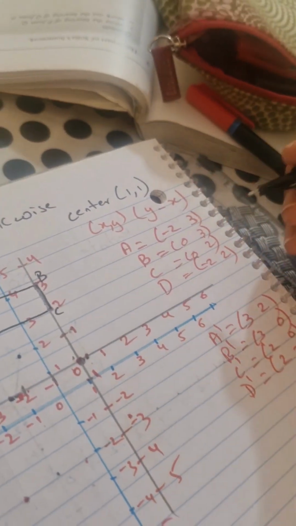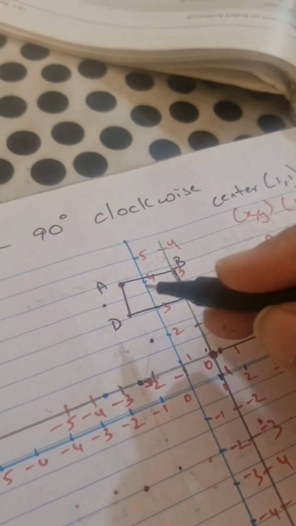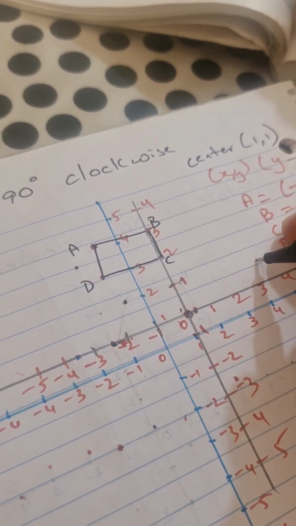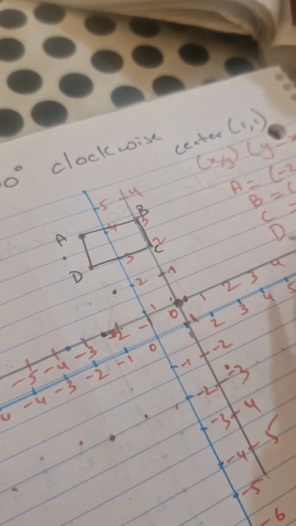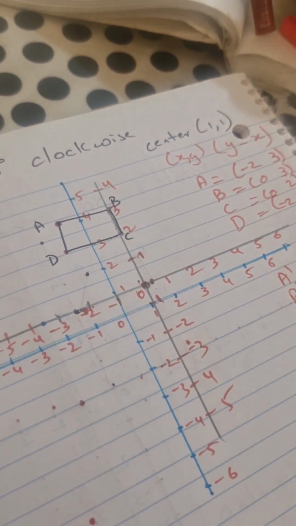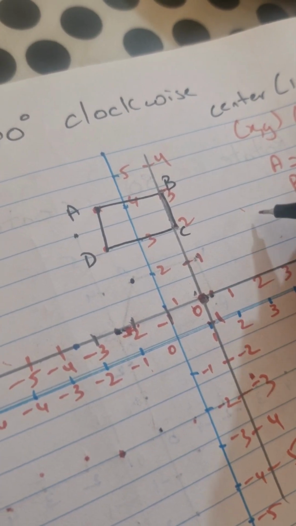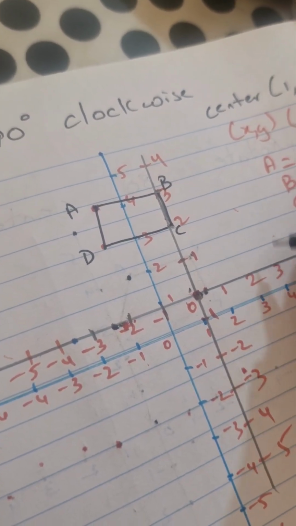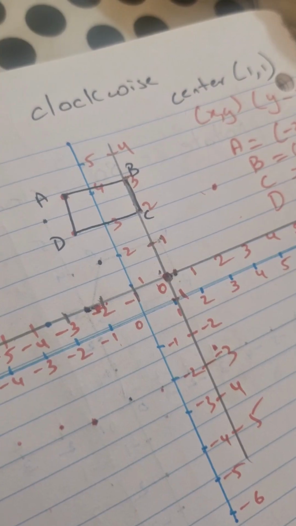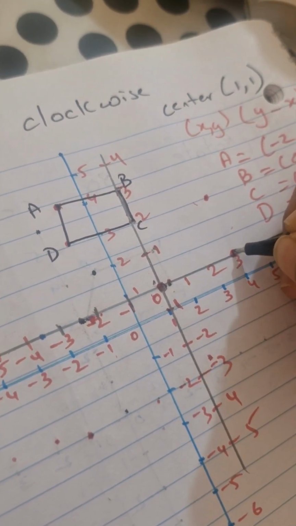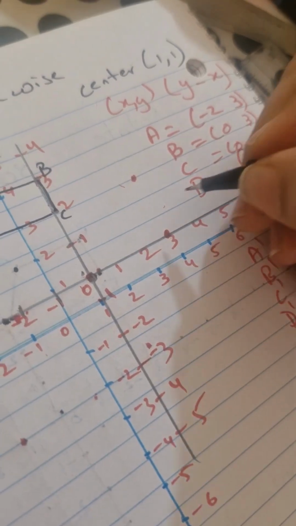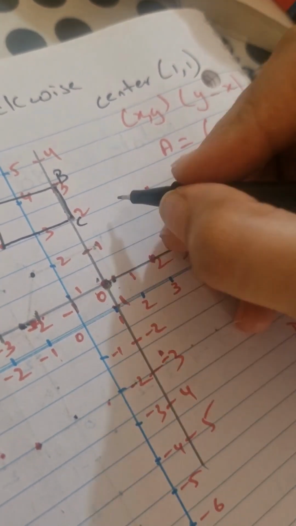Now let's rotate. I told you 90 degree means this shape will come this side, 180 means this will come this side, as you see in the previous picture. So 3 and 2, positive 3 and positive 2. This is the new line. So 3 and 2, then 3 and 0, and then 2 and 0, and 2 and 2.